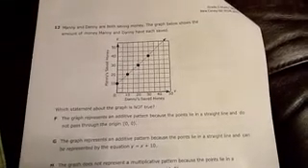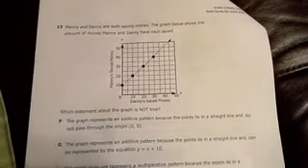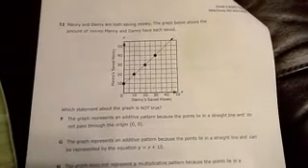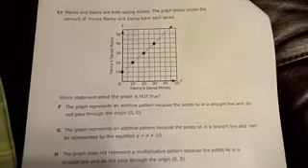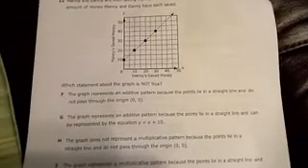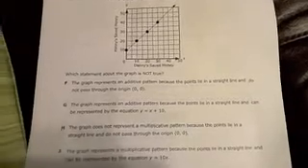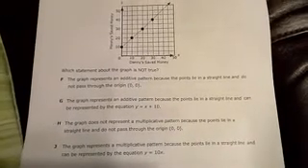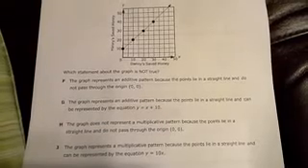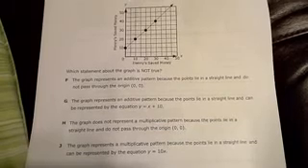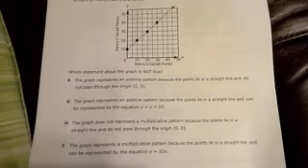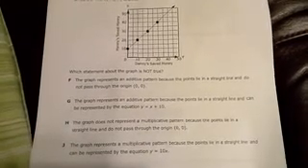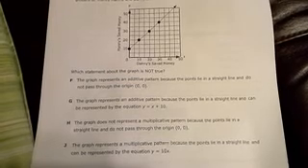Number 12. Manny and Danny are both saving money. The graph below shows the amount of money Manny and Danny have each saved. Which statement about the graph is not true? F. The graph represents an additive pattern because the points lie in a straight line and do not pass through the origin 0, 0. G. The graph represents an additive pattern because the points lie in a straight line and can be represented by the equation y is equal to x plus 10.